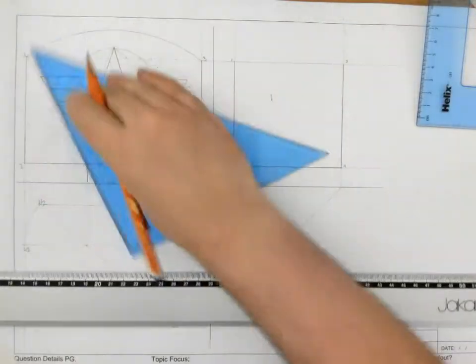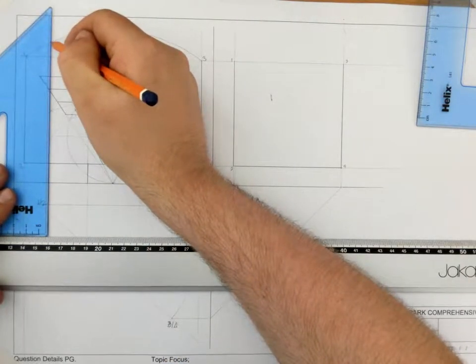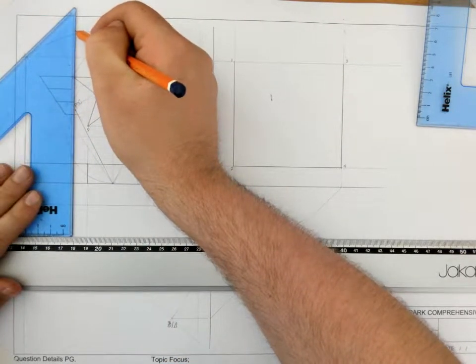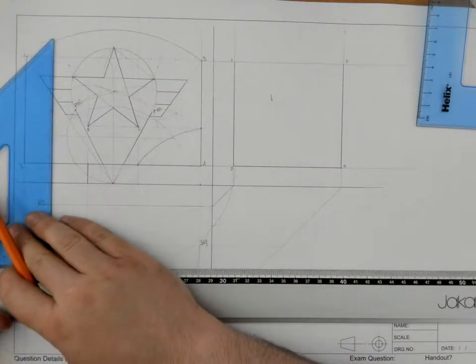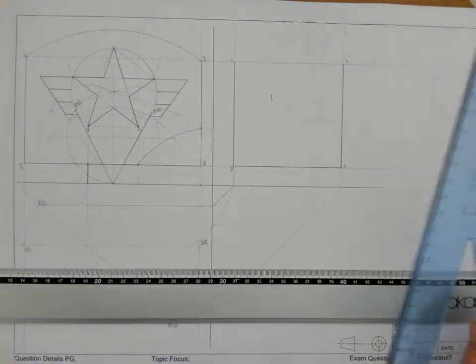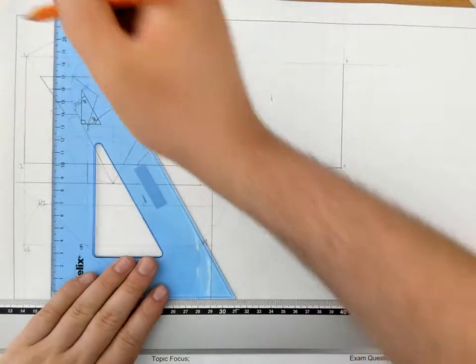So we're going to bring these points up and mark them on our curve, and we've got to mark them on our original elevation, or our original plan as well.